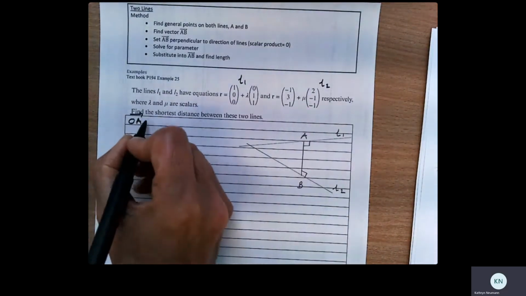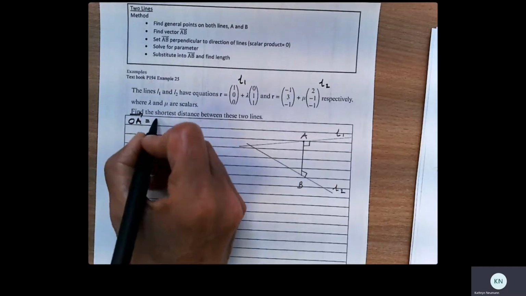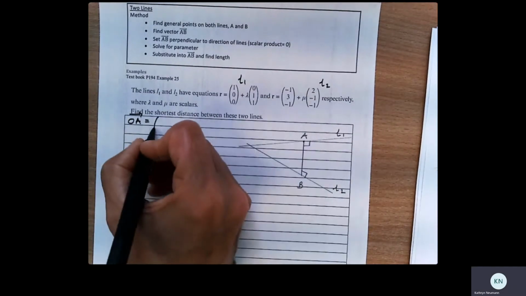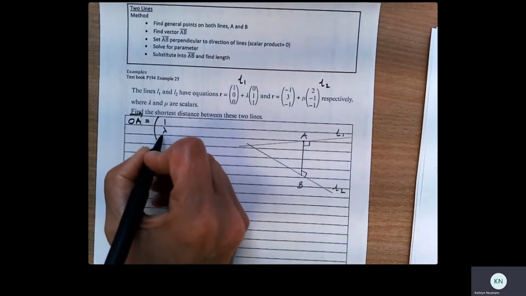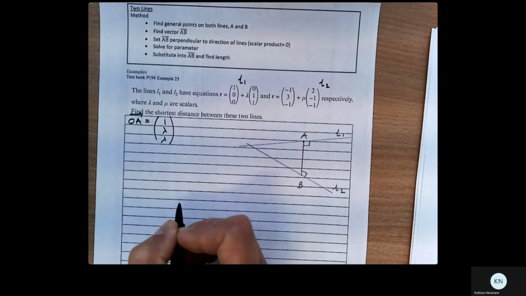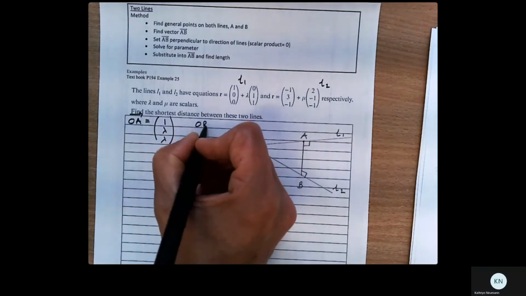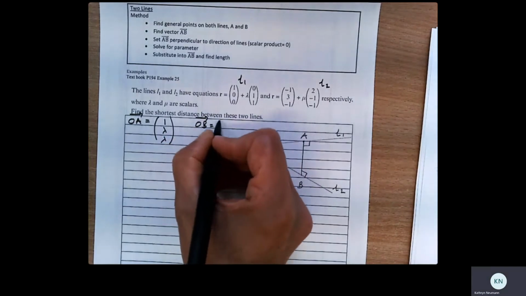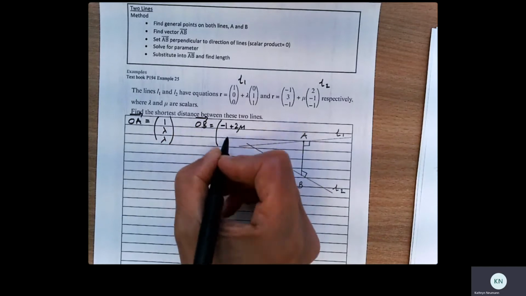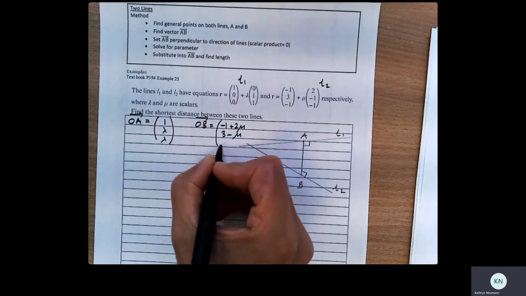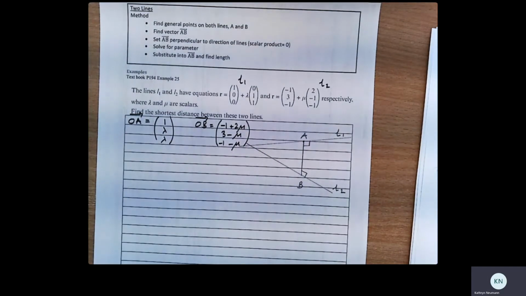A general point on A, a general equation for OA, just combining this here, is going to be 1, lambda, lambda. A general point on B is going to be -1 plus 2 mu, 3 minus mu, -1 minus mu. So those are my 2 general points.